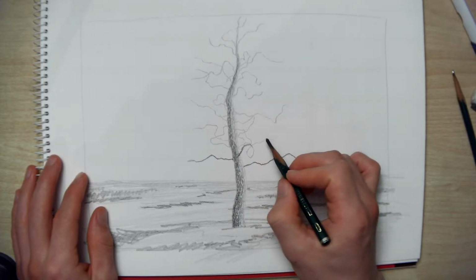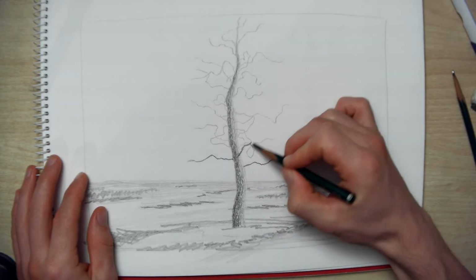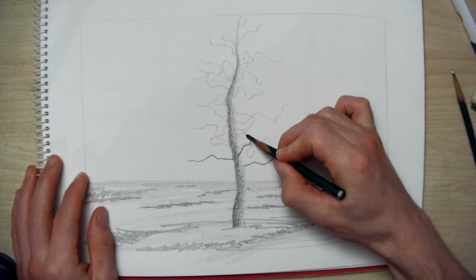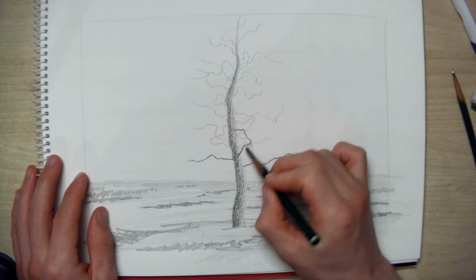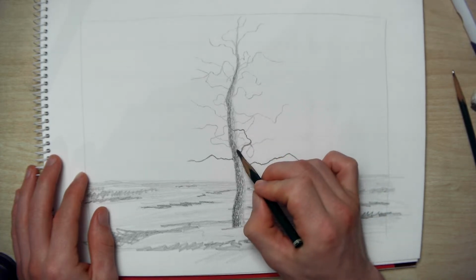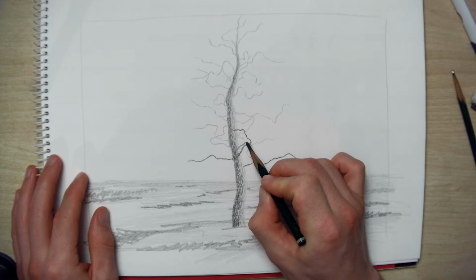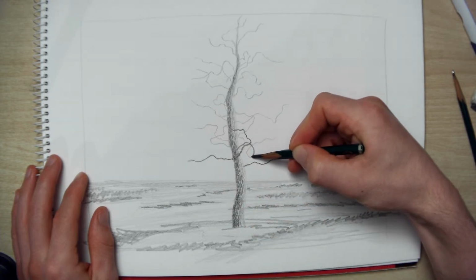Oh no, I can't even follow my lines that I had earlier. I think this branch is not the one that loops. I think this one goes up here and stops right in front of the trunk. Don't remember, but I think that's what it was.